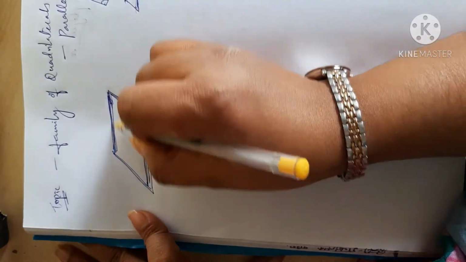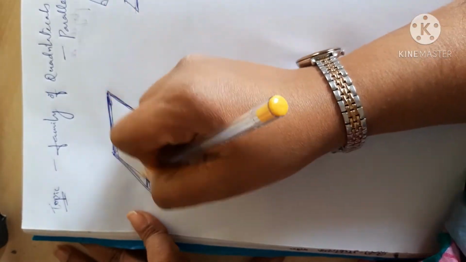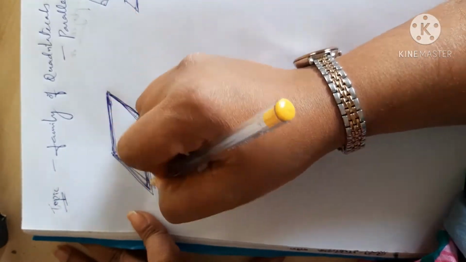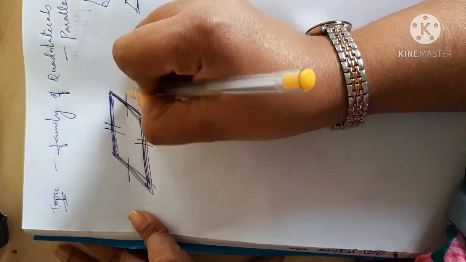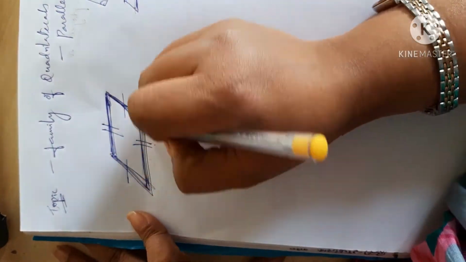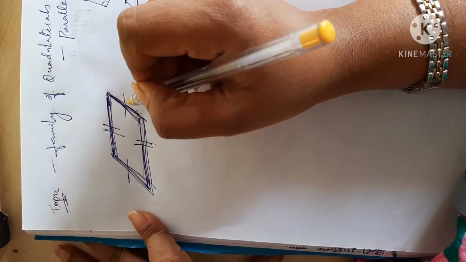This is one pair. One pair of opposite sides are parallel, and another pair of opposite sides are also parallel. These two are parallel and these two. Now these symbols indicate that the lengths of two opposite sides are equal. Now this is a parallelogram.